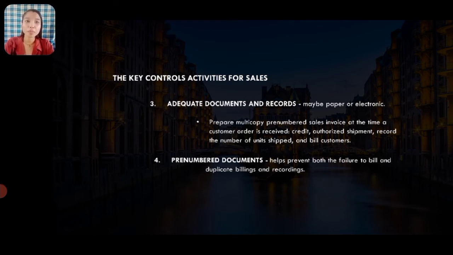By means of pre-numbered multi-copy, you can produce a copy of the sales invoice for the accounting department, the shipping or billing department, the customer, and your own.